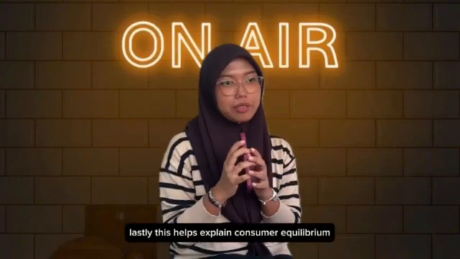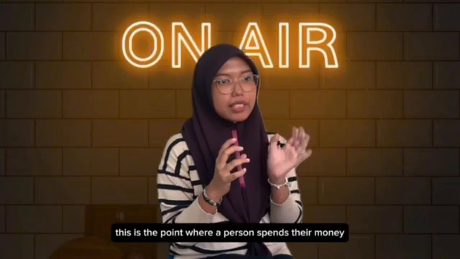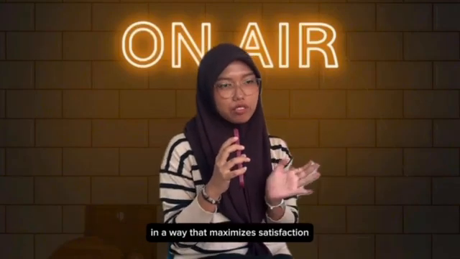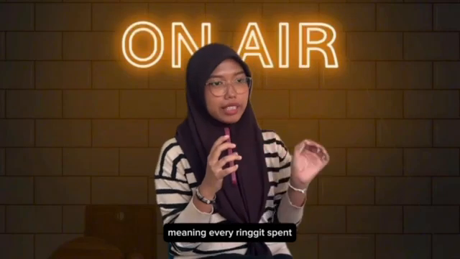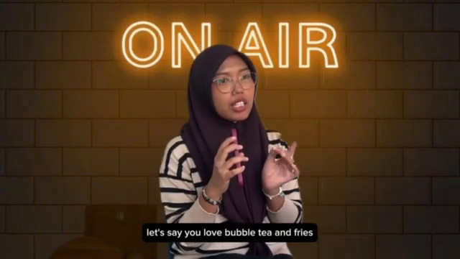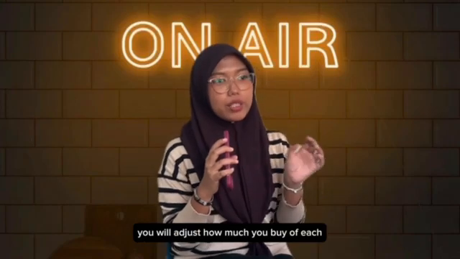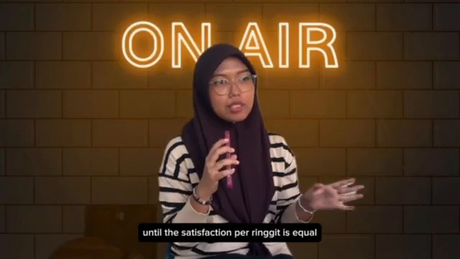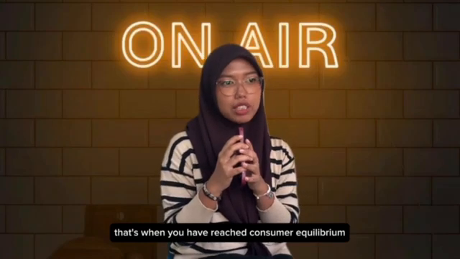Lastly, this helps explain consumer equilibrium. This is the point where a person spends their money in a way that maximizes satisfaction, meaning every ringgit spent gives equal satisfaction across different products. Let's say you love bubble tea and fries. You will adjust how much you buy of each until the satisfaction per ringgit is equal. That's when you have reached consumer equilibrium.